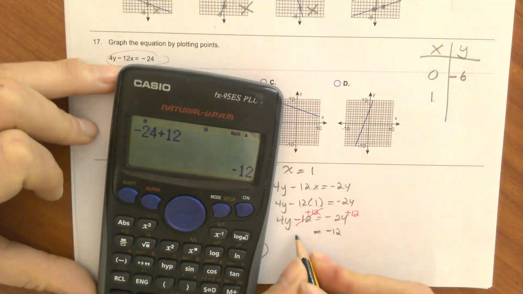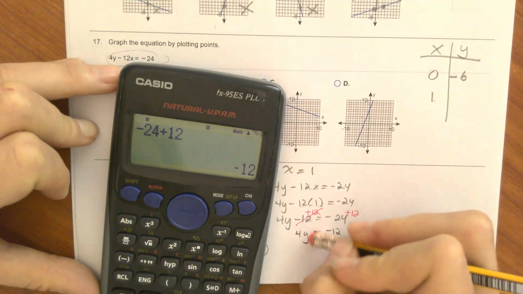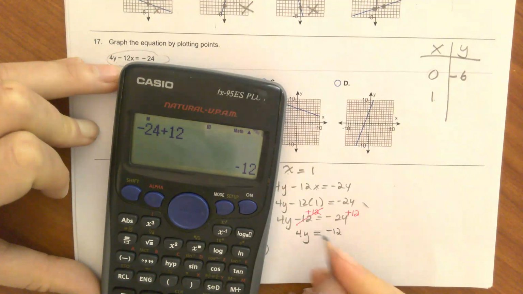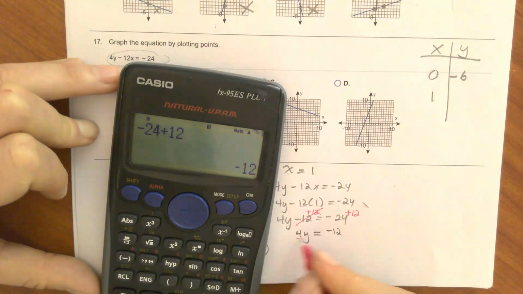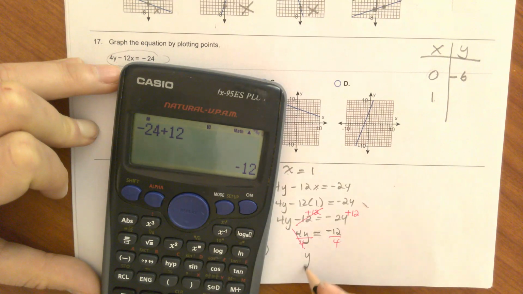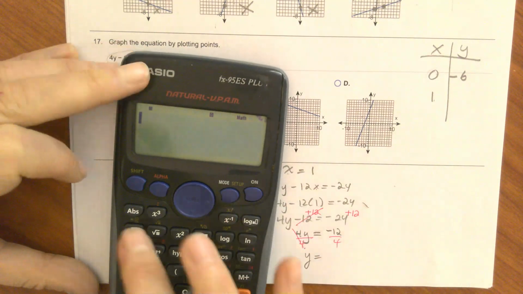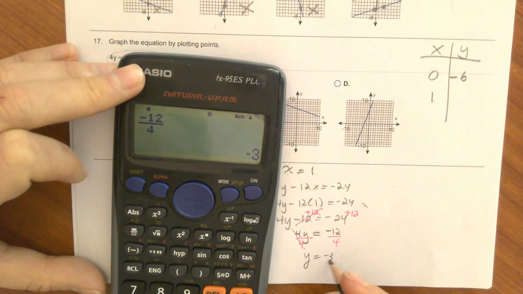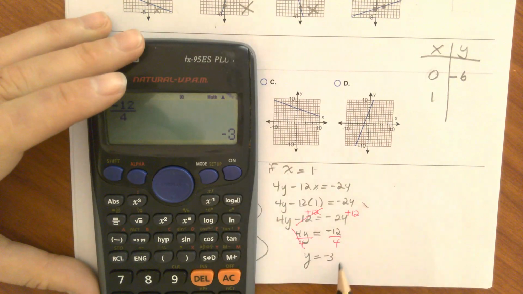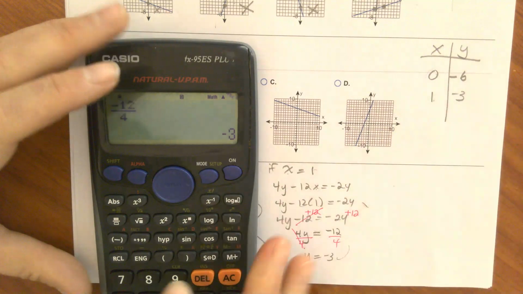And on this side, I have 4y. That should be an equal sign there. Now I want to get y by itself, so I have to get rid of this one. Divide by 4. That's 1. Y is equal to negative 12 over 4, negative 3. So if x equals 1, y equals negative 3.